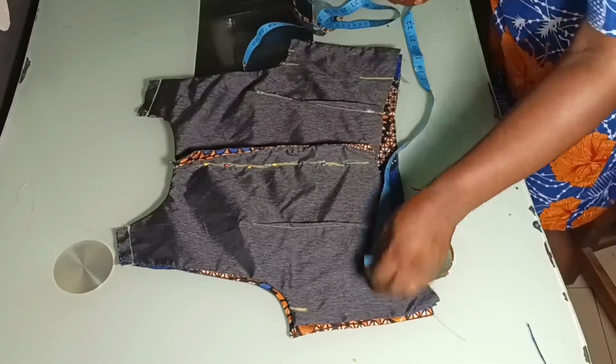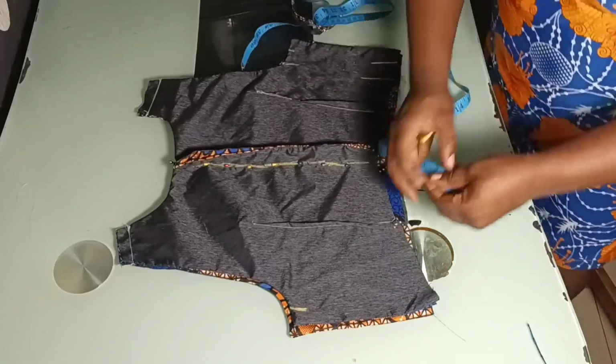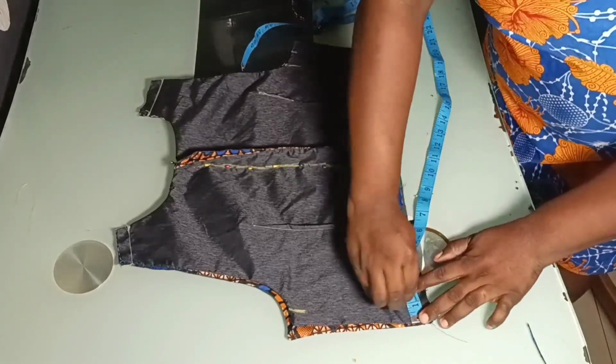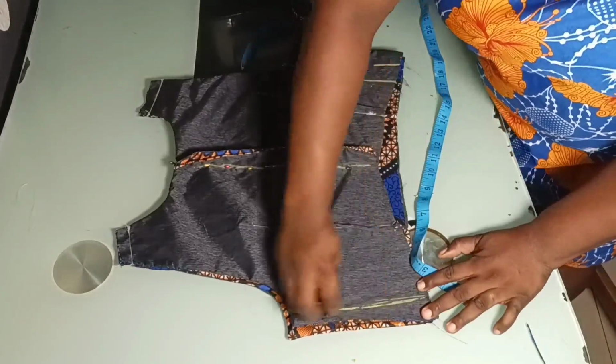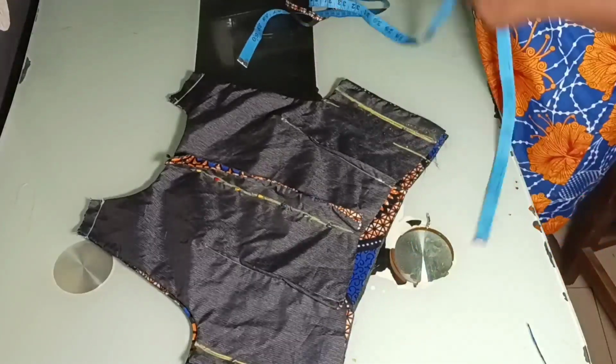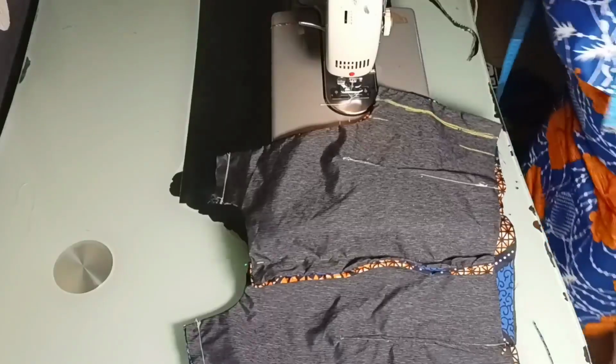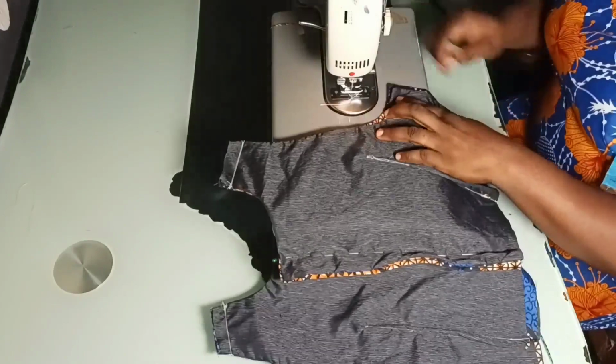I have around 16.75. I'll then measure what I have left for the allowance and share it equally on both sides. Okay, so this is how you take in your body measurements, and it's going to be equal on both sides. Now that I've done that, I'll go to the sewing machine and take in the body measurements.